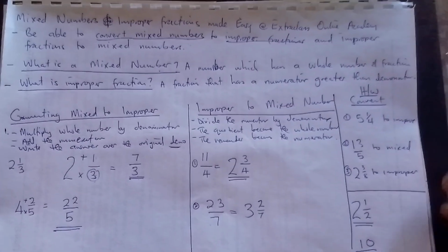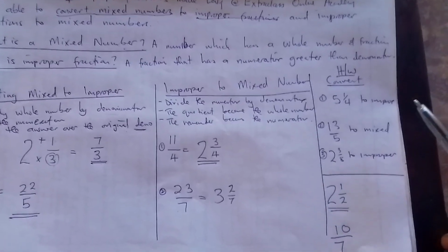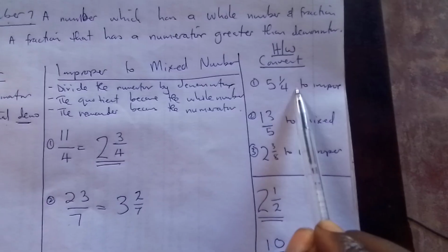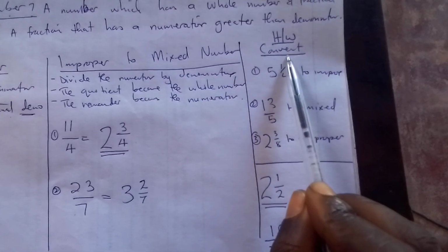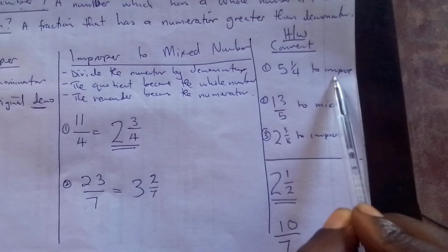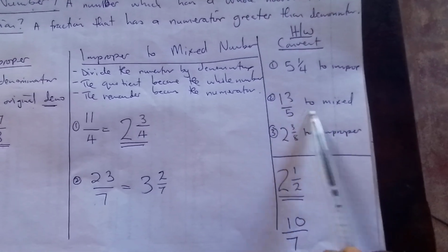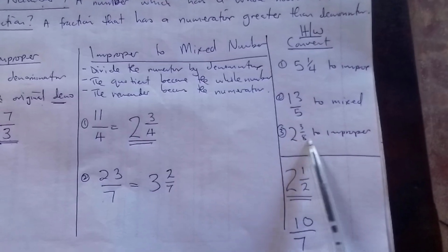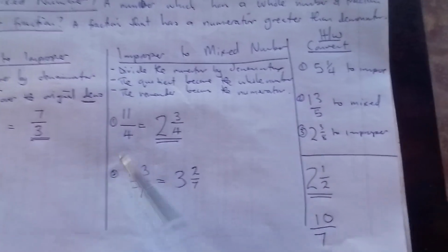Now, up to this point, I am sure that you can be able to attempt these questions. Here is your homework. Convert 5 and 1 over 4 to an improper fraction, 13 over 5 to a mixed number, and 2 and 3 over 8 to an improper fraction.